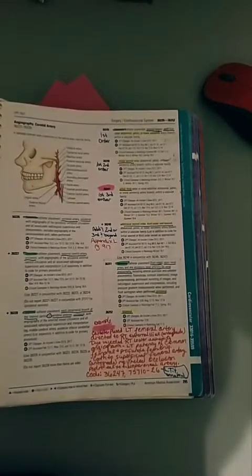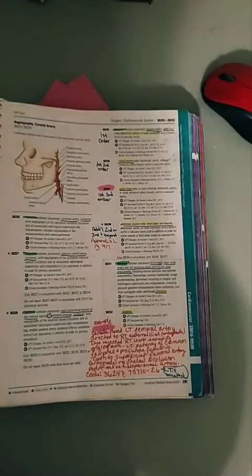Do you know if I can use the 2021 books if I take the test in January 2022?